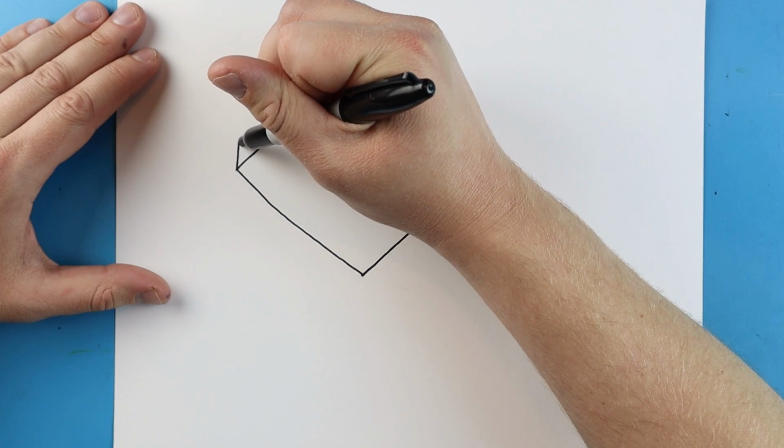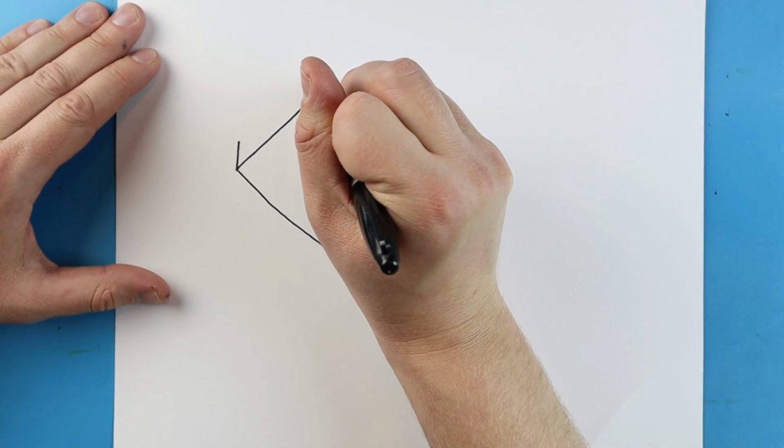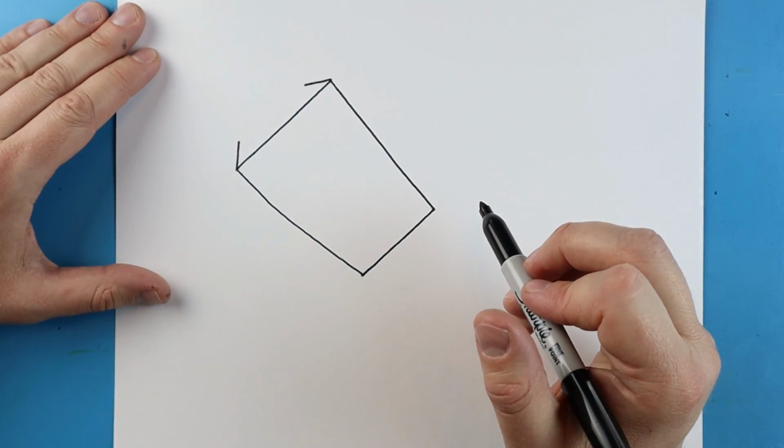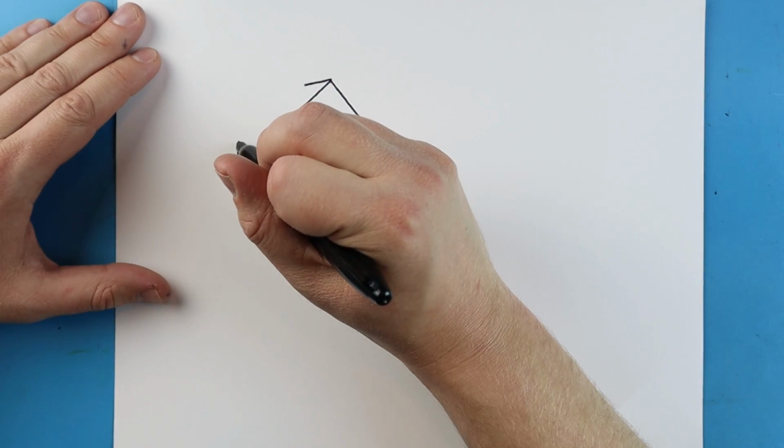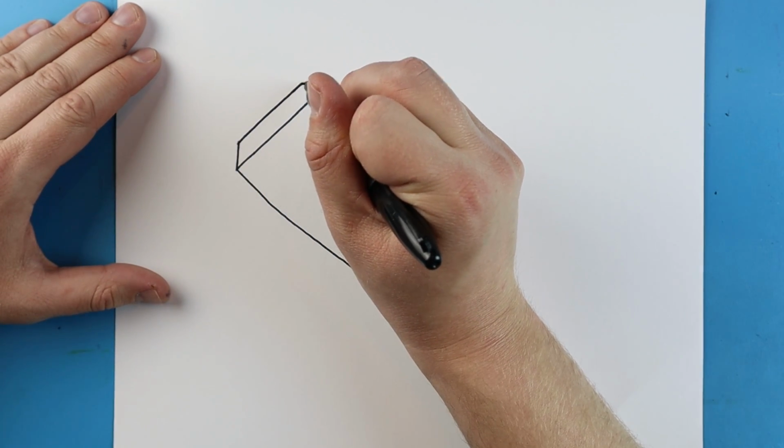Now right here, I'm going to make a line that goes up, and we'll draw another little line that goes up at an angle. Then we just want to connect these.